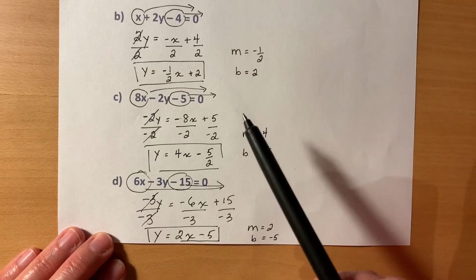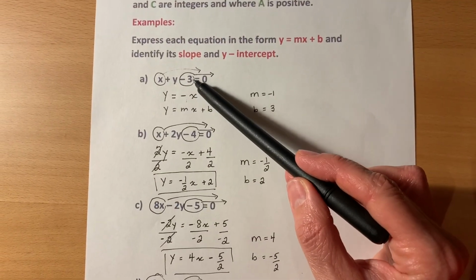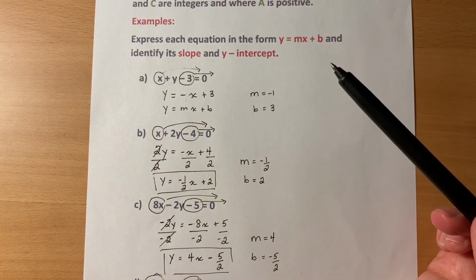So once again, to be able to determine what the slope and the y-intercept is, you need to change from standard form to y equals mx plus b. That's it.